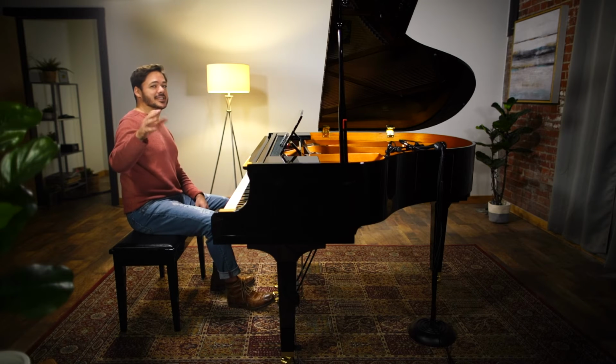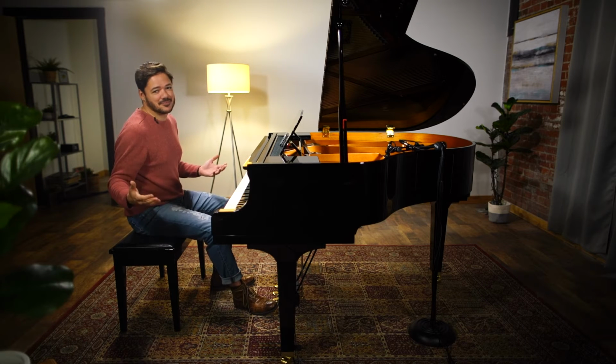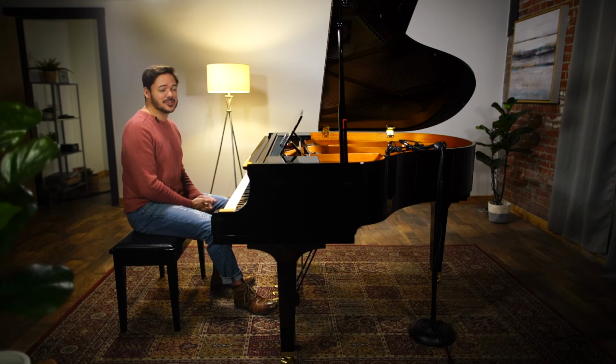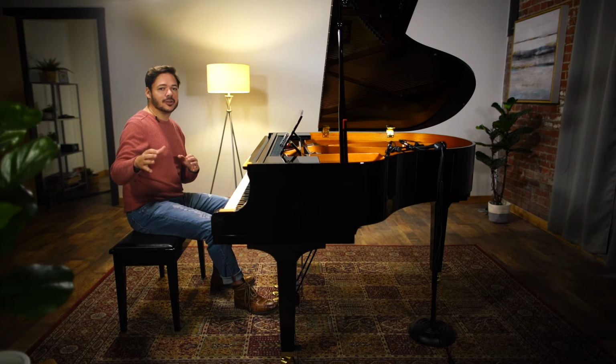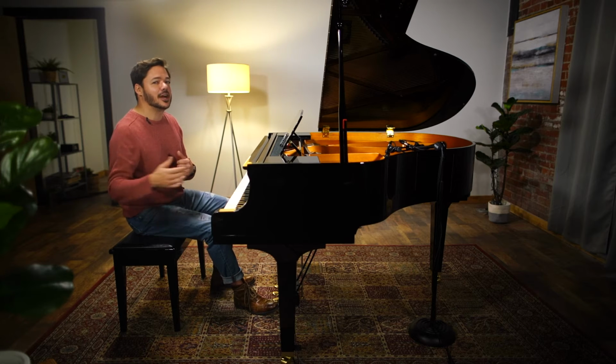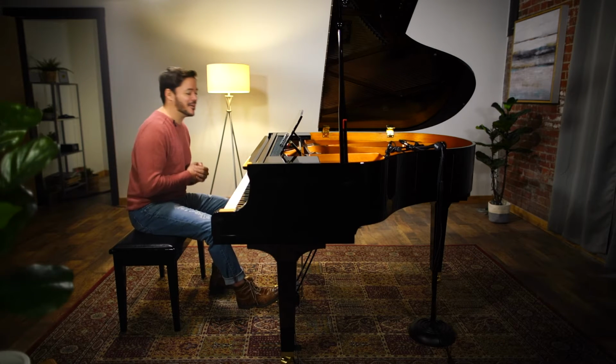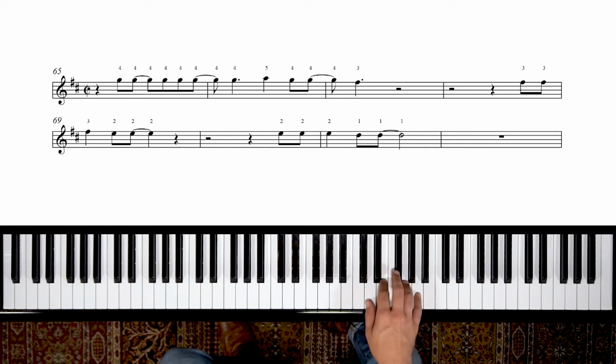Pretty cool. There it is. And even at the slow tempo, it sounds fun. It sounds nice. It sounds like the song, and it's fun to play. But if you are in the mood for a little bit of an extra challenge, we can try to speed it up to full tempo now. Set. Go.